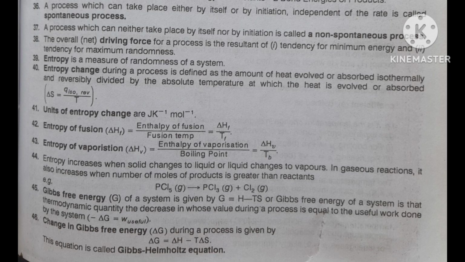And in thermodynamics, entropy is a very, very meaningful and important term. What is actually entropy? Listen carefully. If you do not understand entropy, you will not understand thermodynamics or the second law of thermodynamics. Now I am telling you, entropy is a measure of randomness of a system.